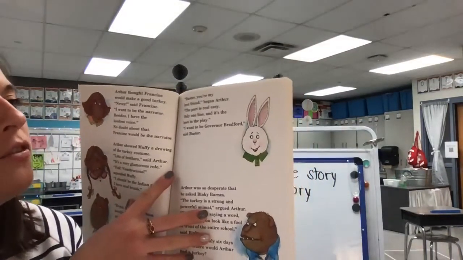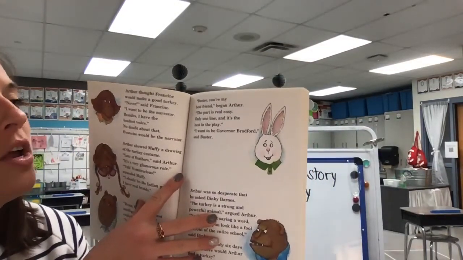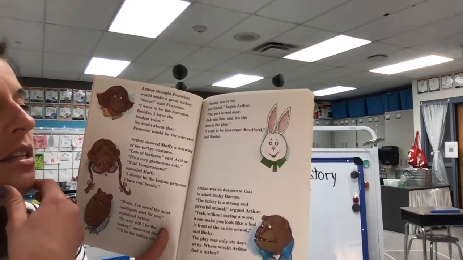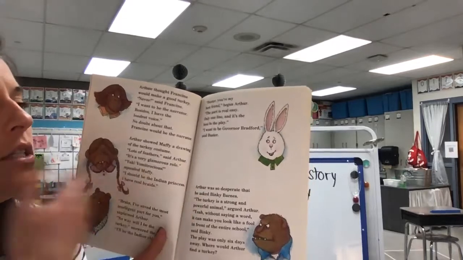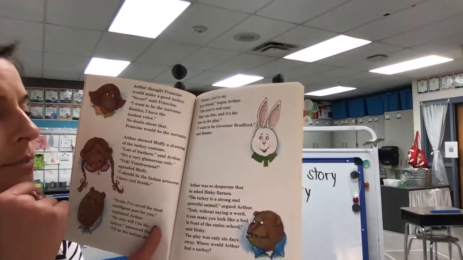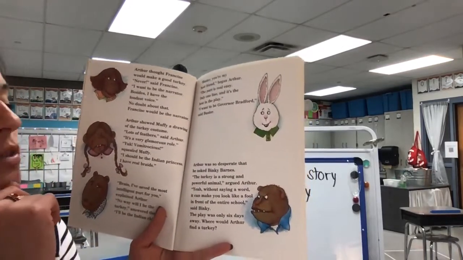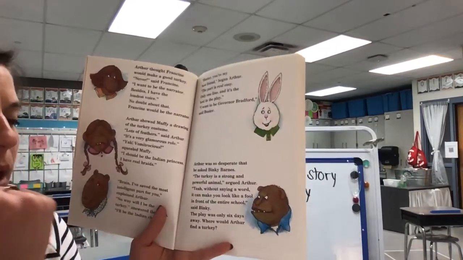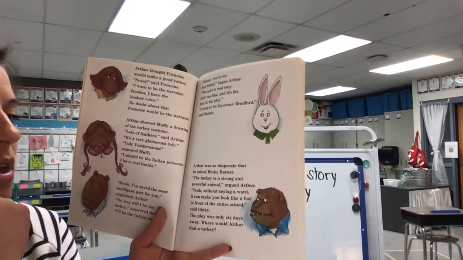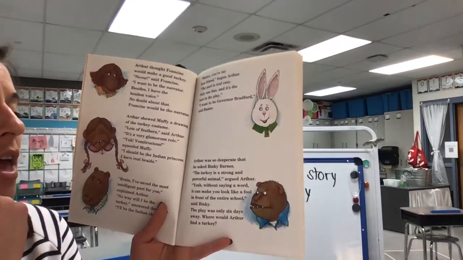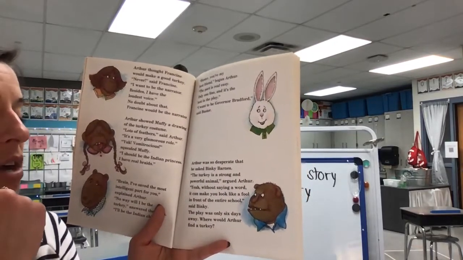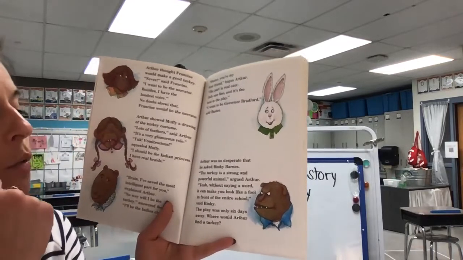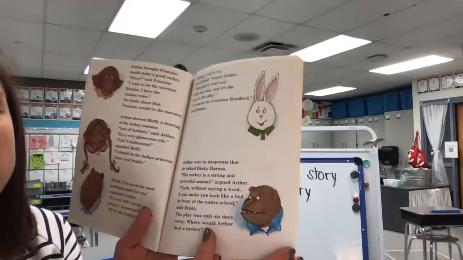Buster, you're my best friend, began Arthur. The part is real. Easy. Only one line, and it's the best in the play. But I want to be Governor Bradford, said Buster. Arthur was so desperate that he asked Binky Barnes. The turkey is a strong, powerful animal, argued Arthur. Yeah, without saying a word, it can make you look like a fool in front of the entire school, said Binky. The play was only 6 days away. Where would Arthur find a turkey?